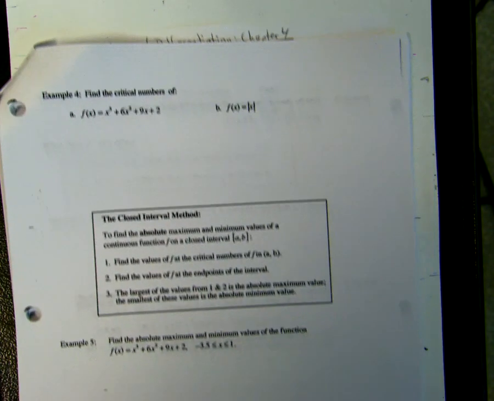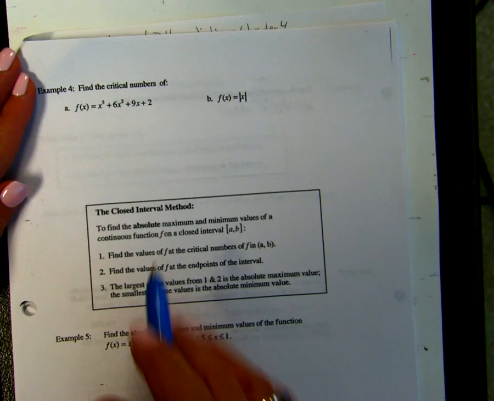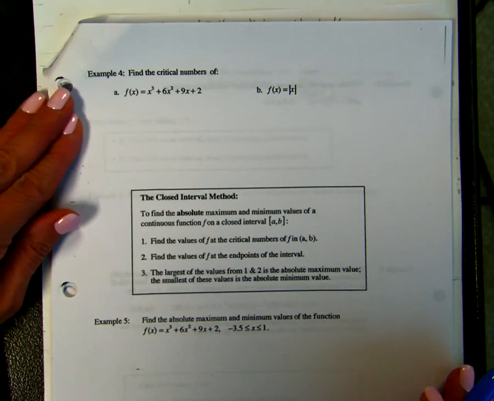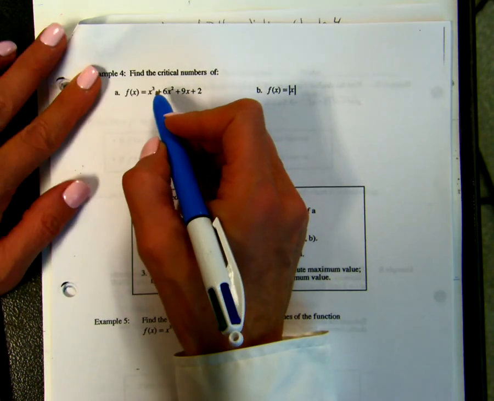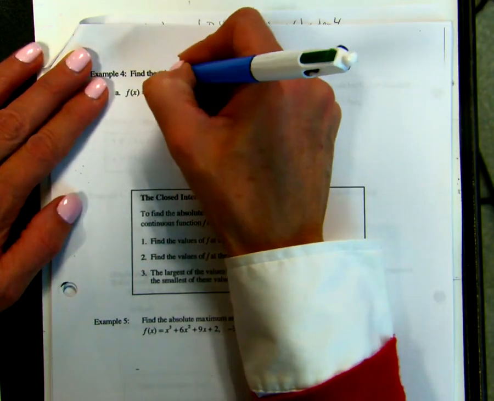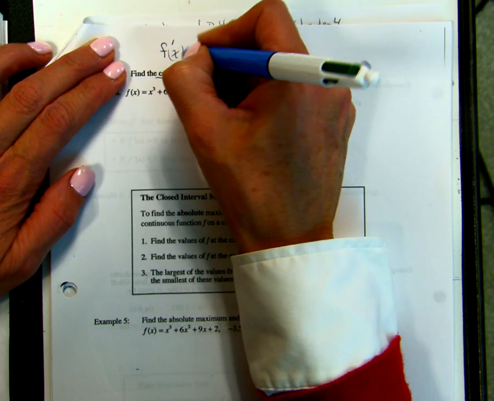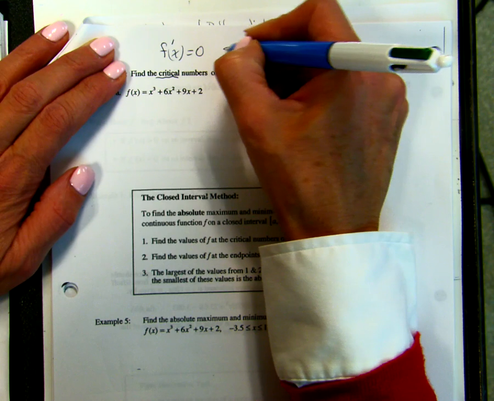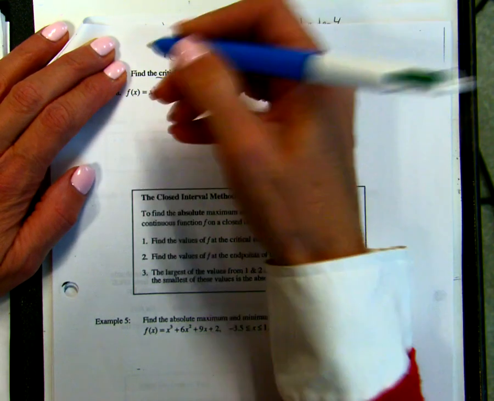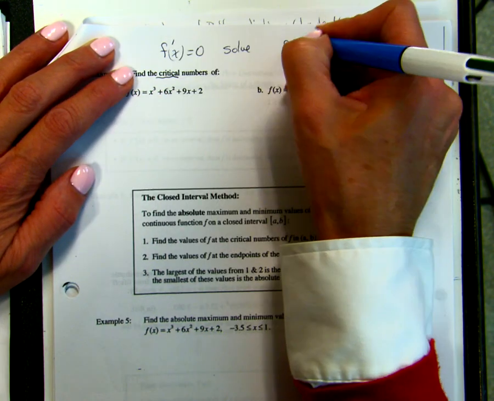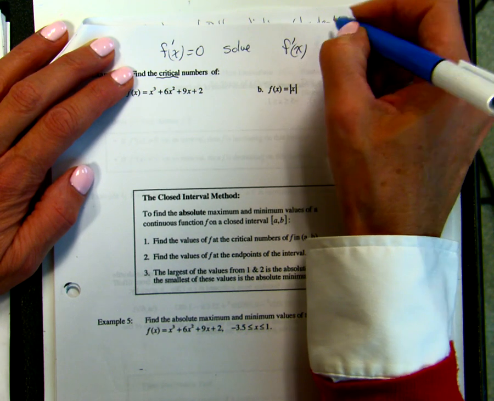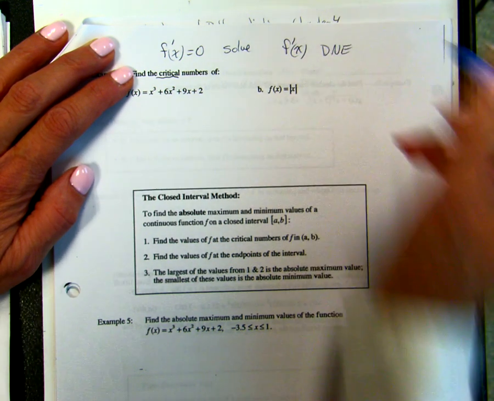Okay, so all I want you to do here is find the critical numbers. So we're just going to get some practice with step 1 of this. What are the critical numbers? Well, if I say find the critical numbers, I mean take the derivative of the function, set it equal to 0, and solve. Or take the derivative of the function and find out where it does not exist.